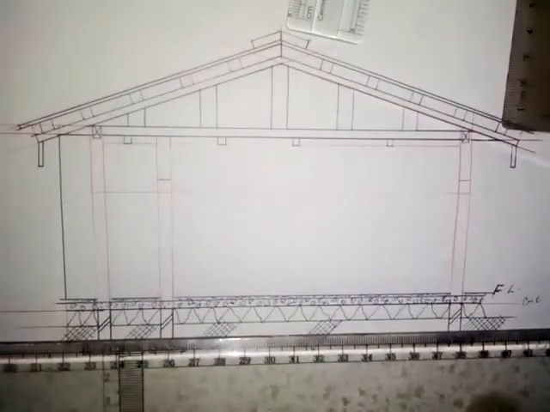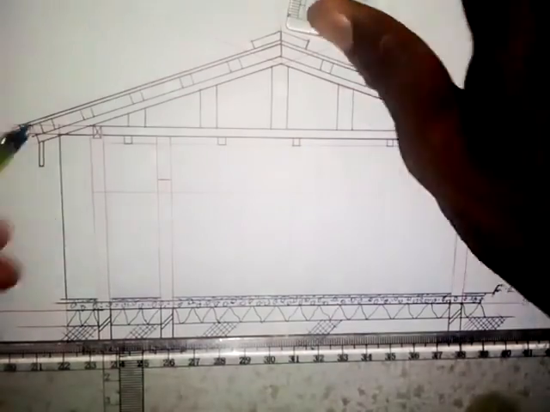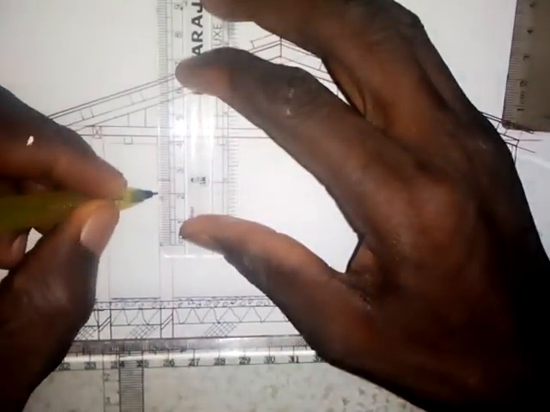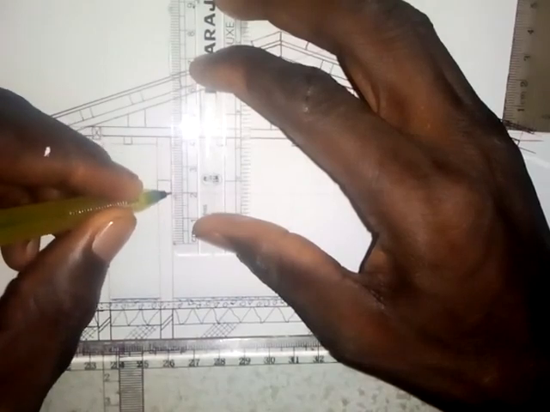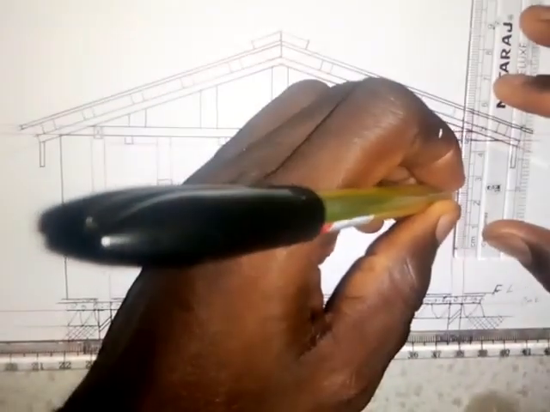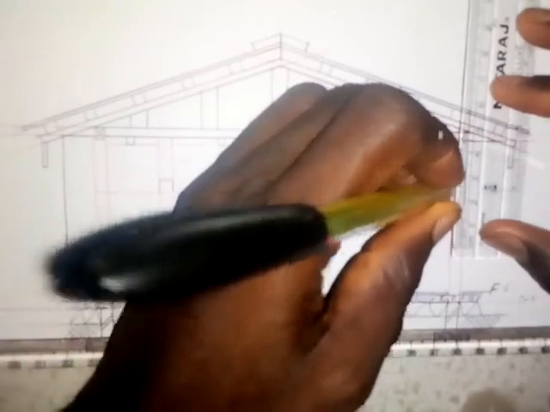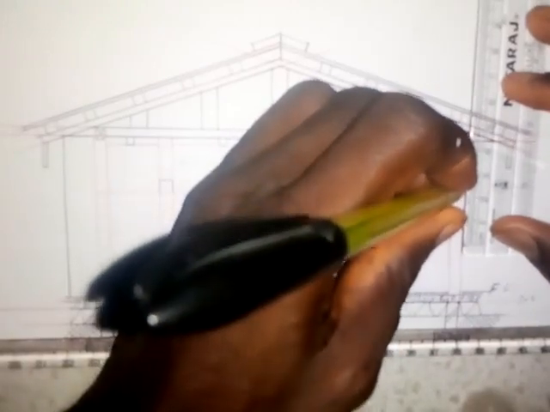So this lintel is in square form. So don't forget that the dimension given is 225 by 225. So 225 by 50 will give us 4.5. So just approximate that to 5 millimeters. Okay.